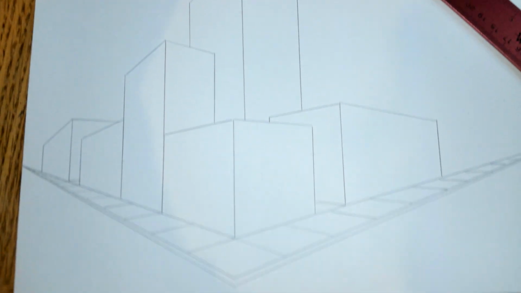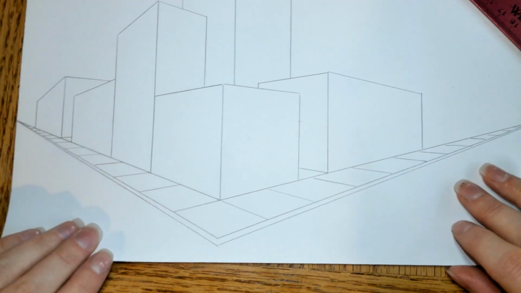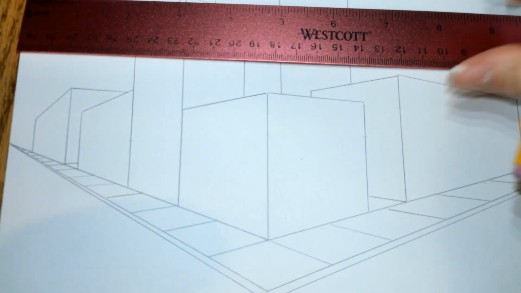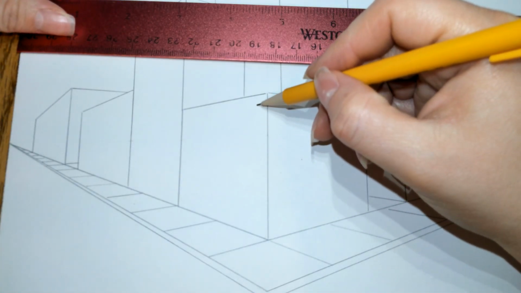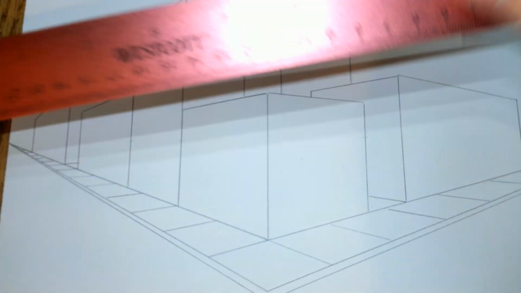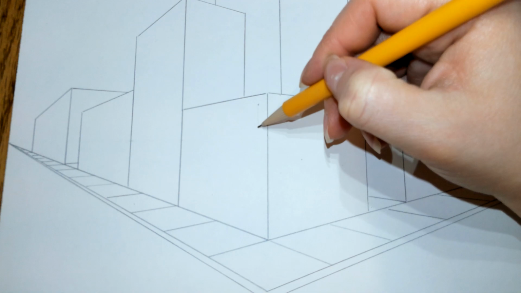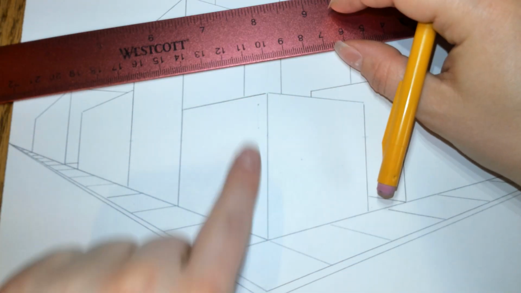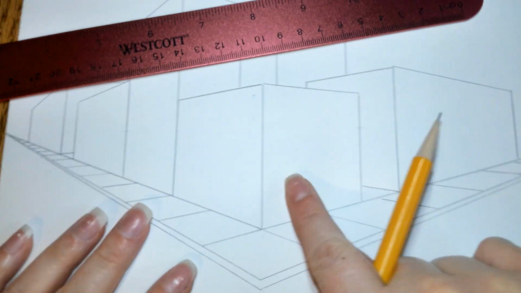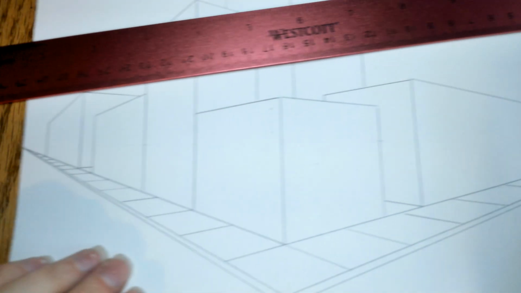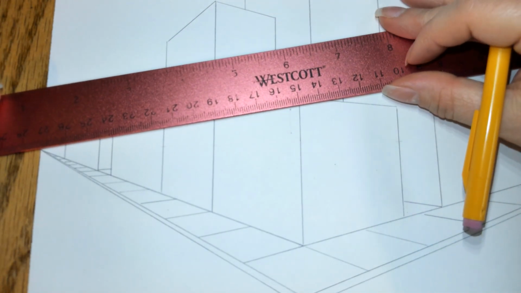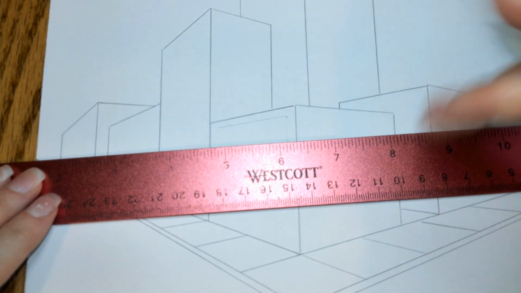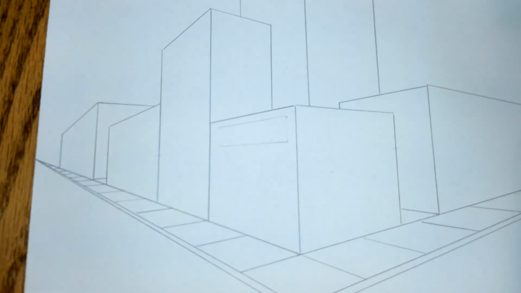Now let's zoom in and talk about how to add details. We follow the same rules. You're only allowed to have vertical lines or lines going to the vanishing point. So I'm going to start by adding a sign to this building. I'm going to mark how tall I want the sign to be and where I want it to stop. If I'm on the left side of the building, I go to the left vanishing point. If I was on the right side, I would line up and go to the right vanishing point.